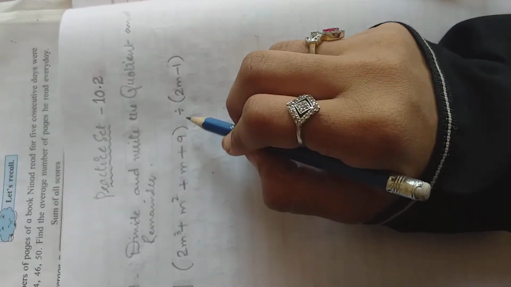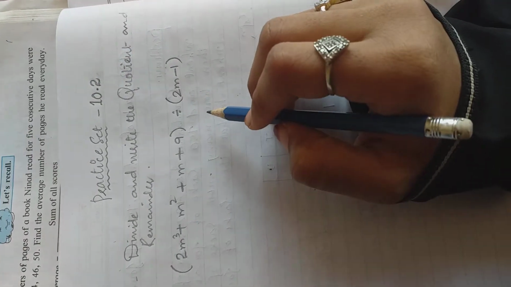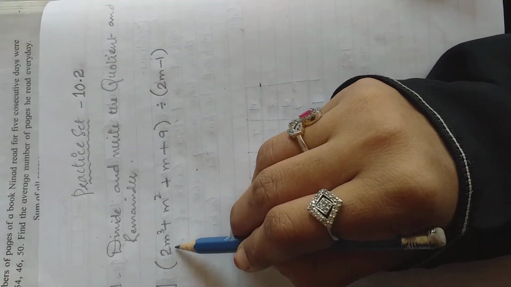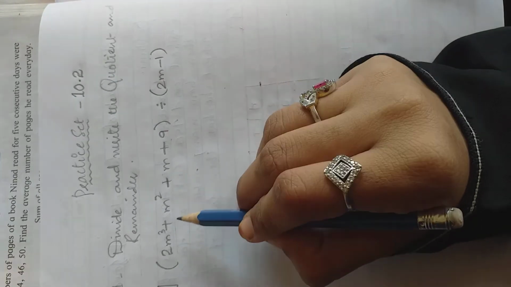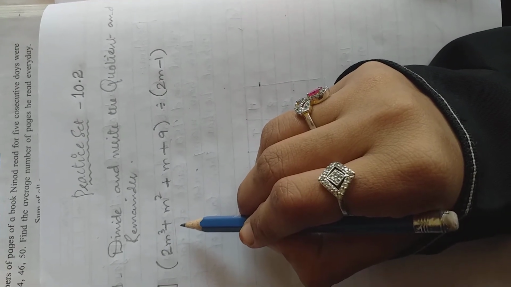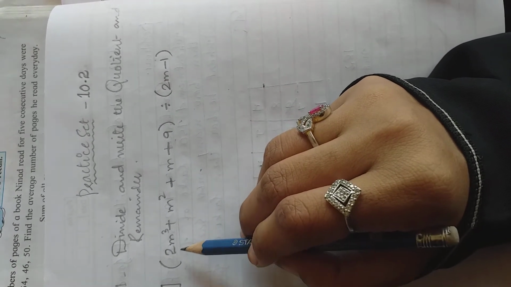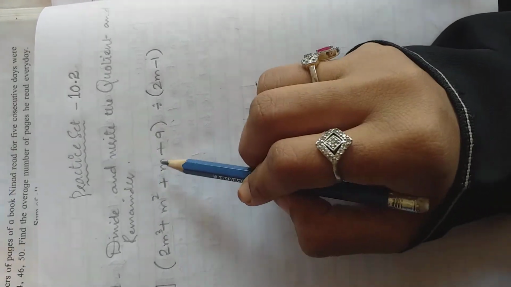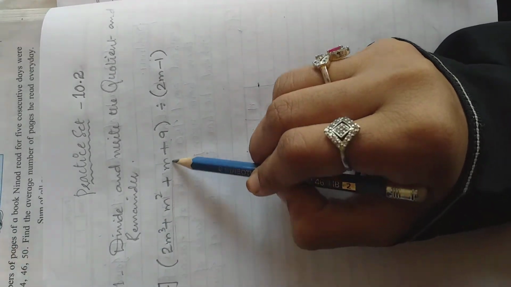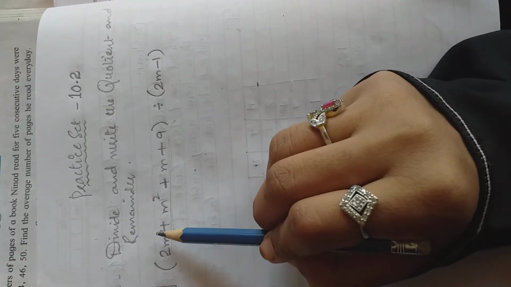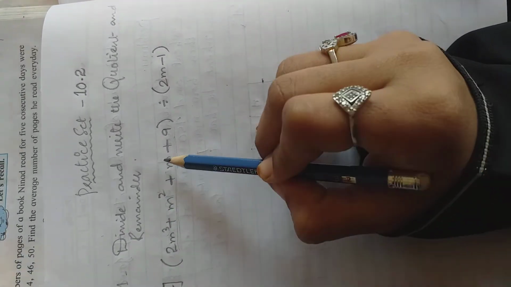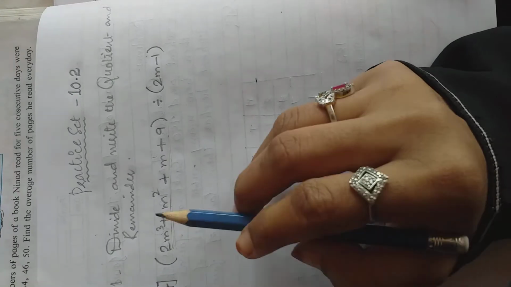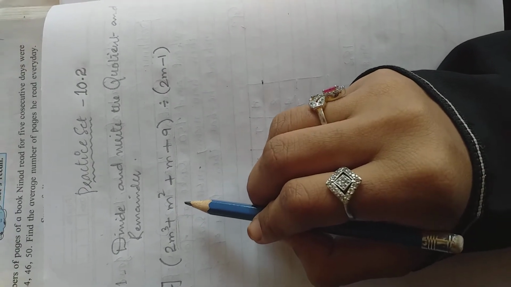plus m plus 9 divided by 2m minus 1. As I told you, we have to arrange this polynomial term in a descending order. Do you remember this? Yeah. So first see 2m cube plus m square plus m plus 9. Already this is given in a descending order. How? See the powers 3, 2, 1, 0. Am I right? So this is given already in a descending order.